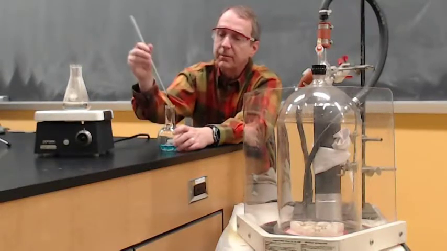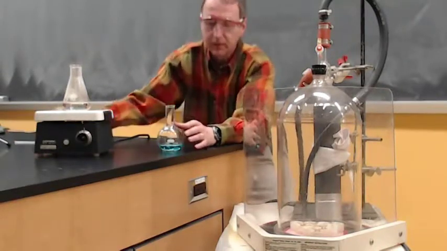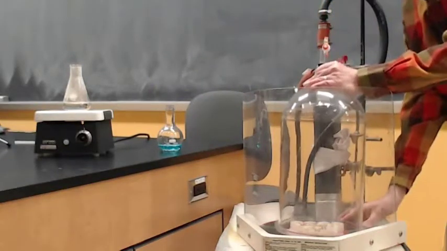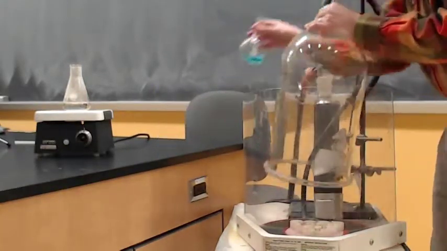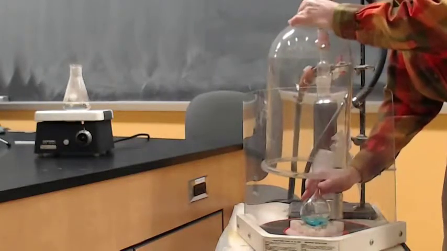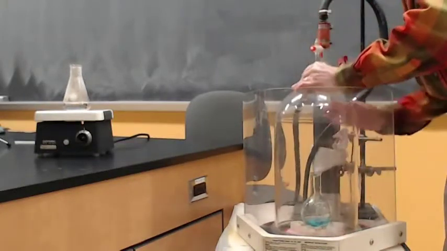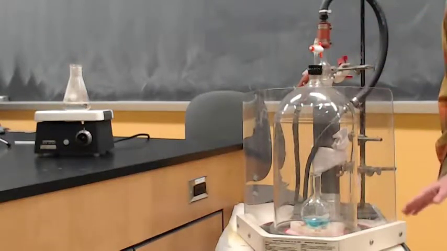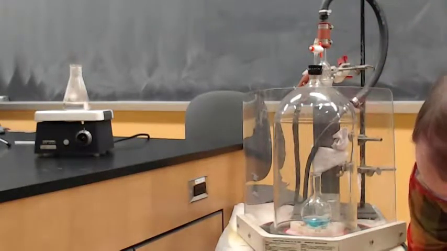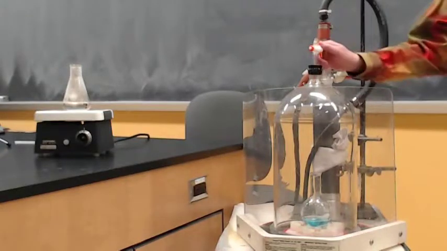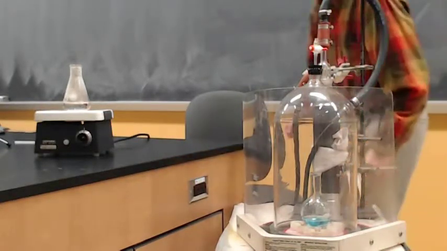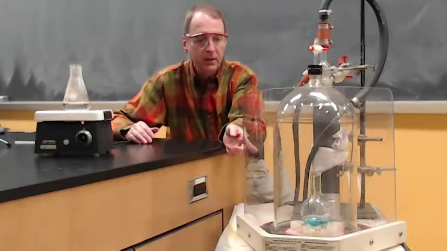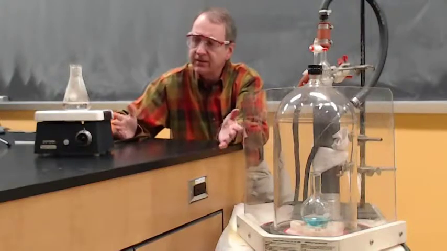So what I'm going to do is take my flask and put it inside the jar, like that. And then we'll put the jar back on the plate. And again, when we turn on the vacuum pump, we're going to suck air out, and the pressure inside the jar is going to go down. Well, it's going to take a while to go down, so let's think about this definition of boiling one more time.